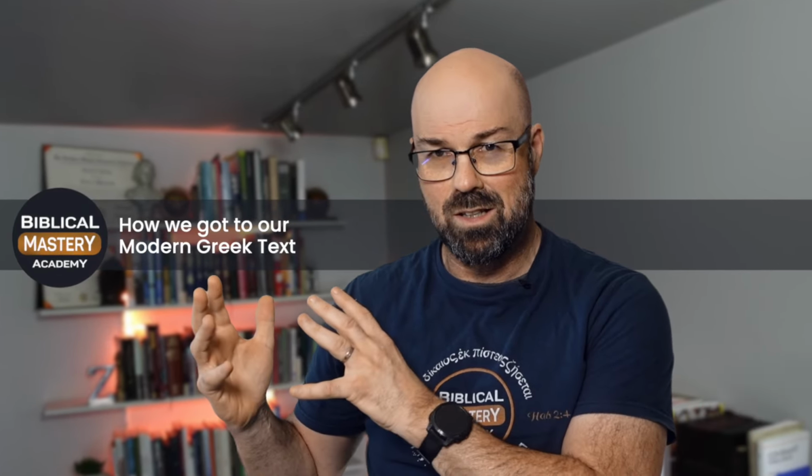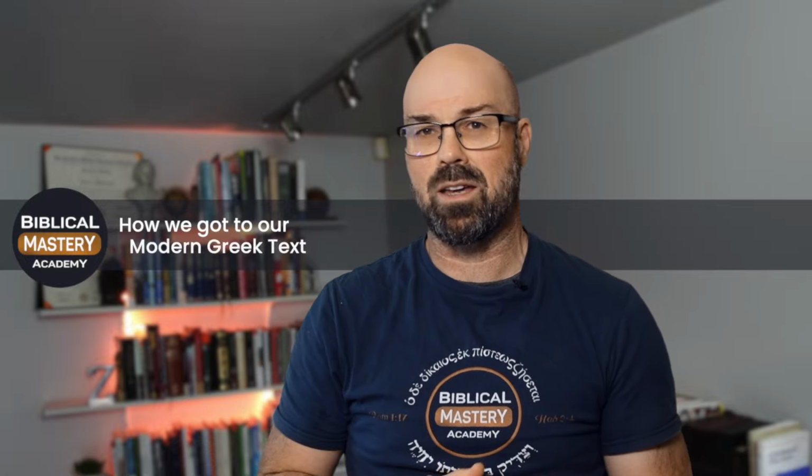So let's talk about how we got from this 4th century text to this modern day text and some of the markings that we find along the way. First up, let's talk about spaces.